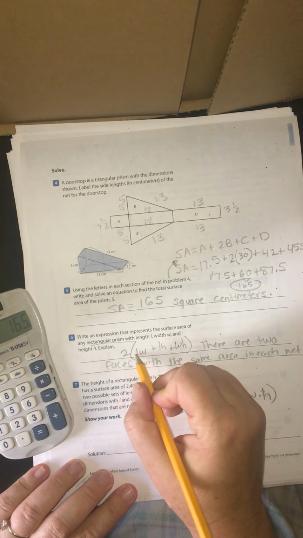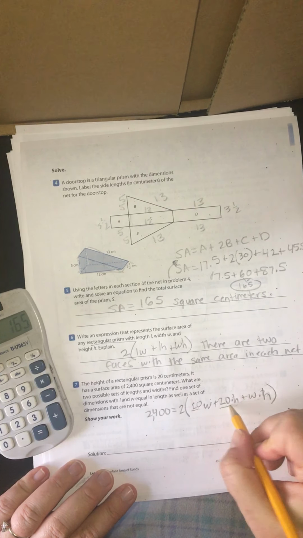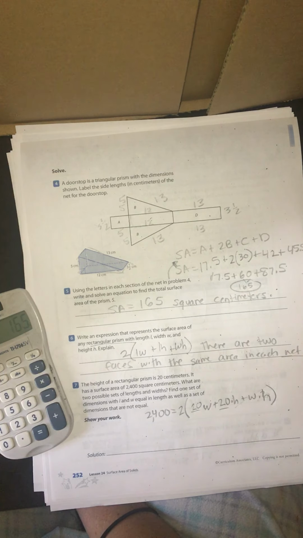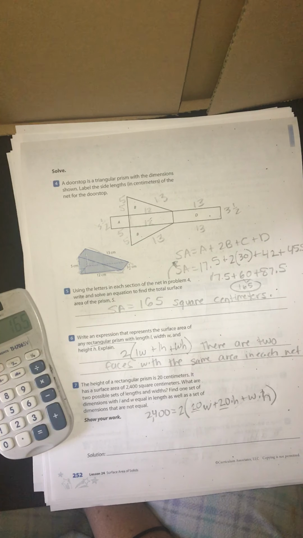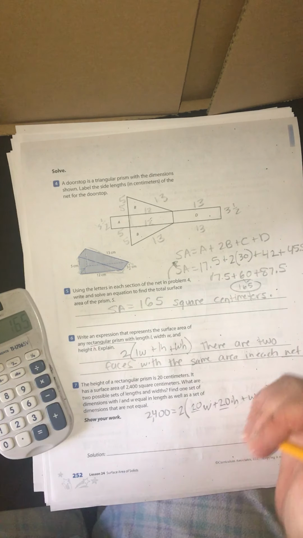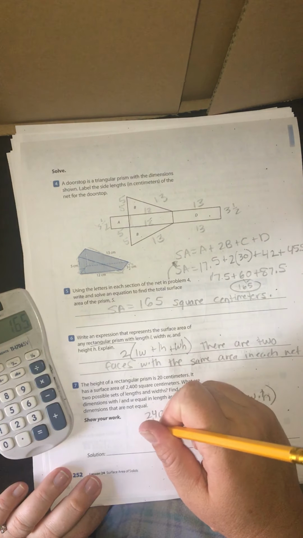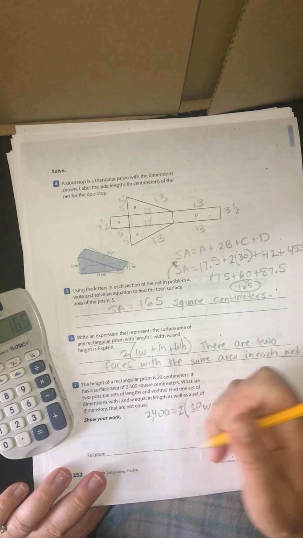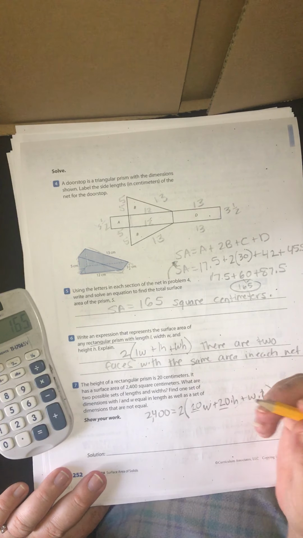All right, so I took this formula, brought it down here. They gave us the 20 for the length, but they haven't given us anything else. So we basically get to choose to find a set of dimensions that are not equal. I can use 30 if I would like to. I can use 20. I think I'll use 20.